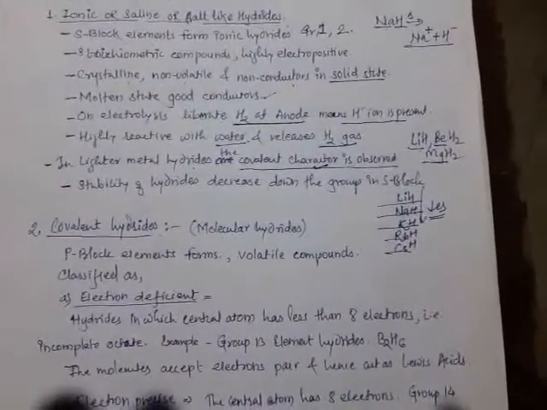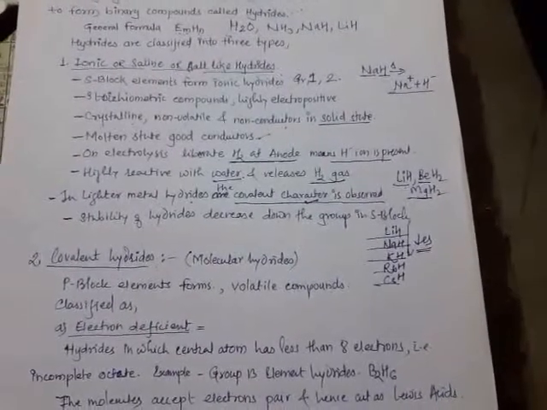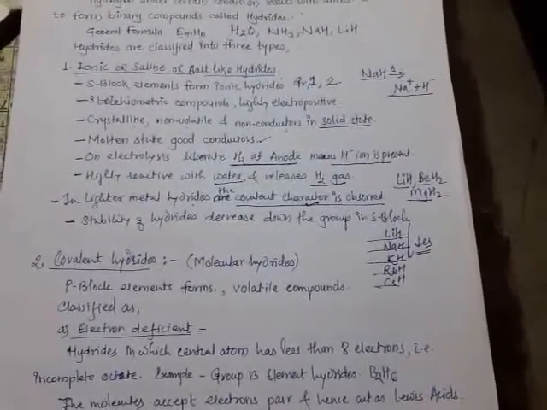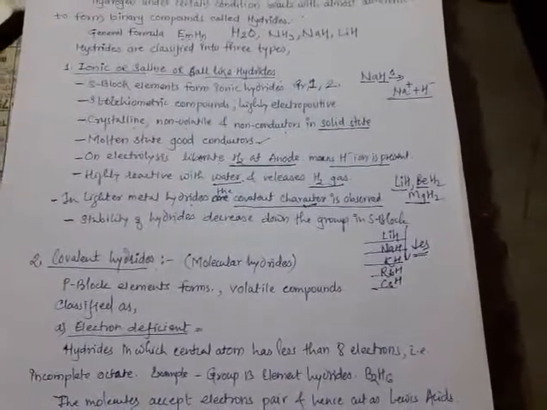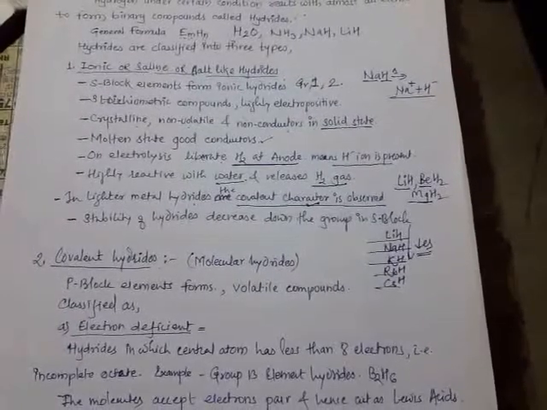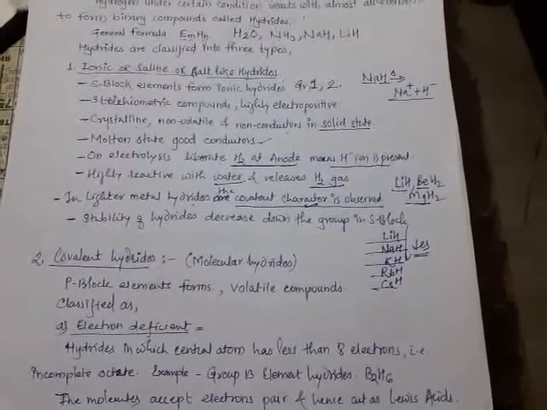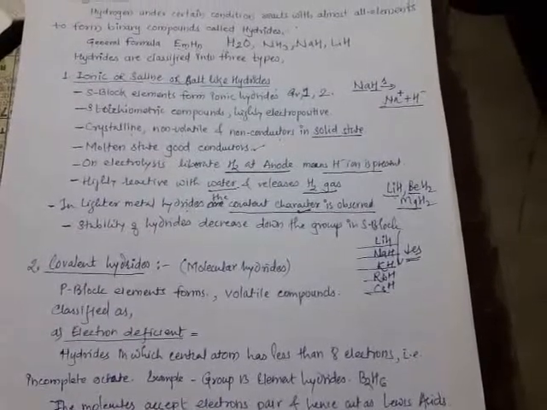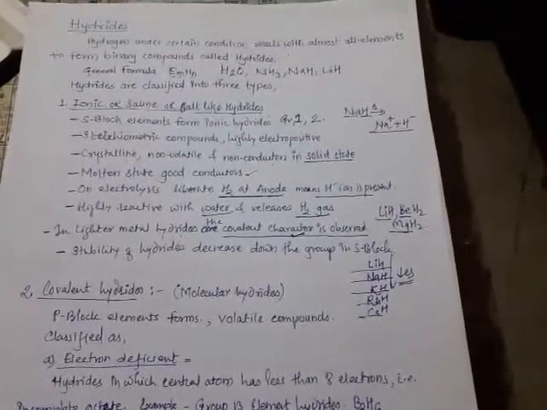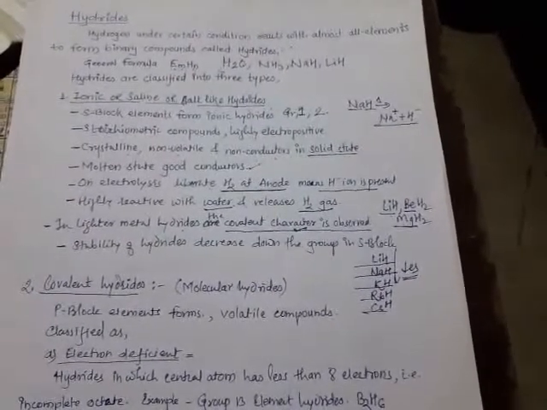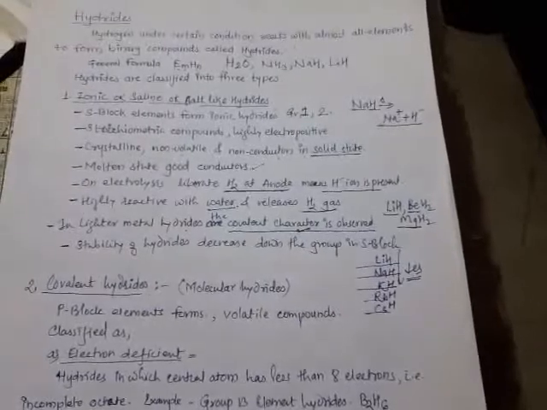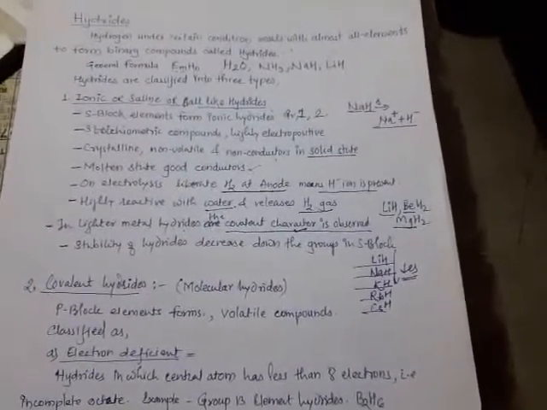So as atomic number increases in the group, the stability of the hydride decreases. This is regarding ionic, salt-like, or saline hydrides. The important point is that S block elements form these hydrides: stoichiometric compounds, crystalline, non-volatile, non-conductors in the solid state, and conductors in the molten state, and the lighter metal hydrides are covalent in nature.